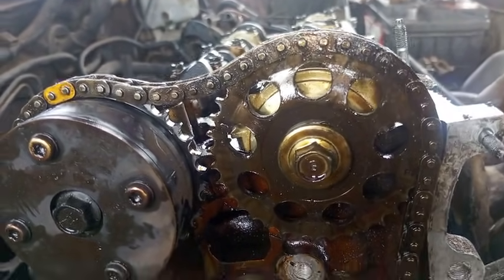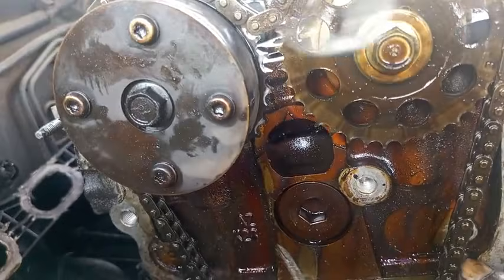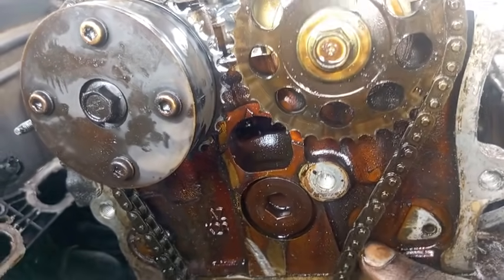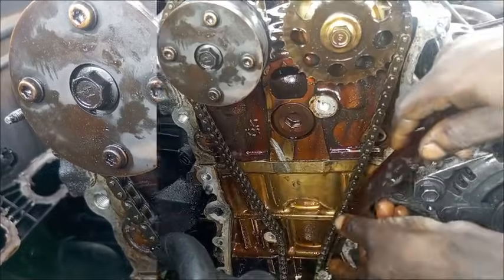So next, you're gonna adjust this back, and then you draw this back so you can place your damper over this area.